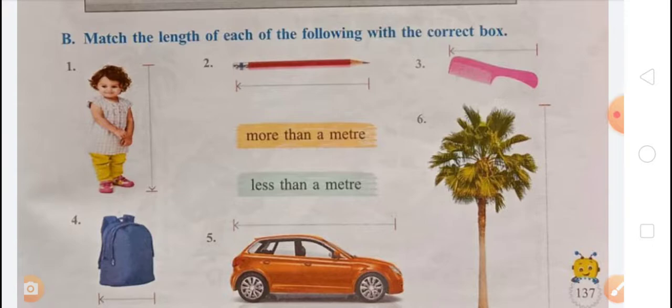Fourth there is a bag, and the length of the bag is less than a meter, so you have to match it with less than a meter. Fifth there is a car, and you know that the length of the car is more than 1 meter, so you have to match it with more than a meter. And now the next is the tree, and the length of the tree is more than a meter, so you have to match it with more than a meter.